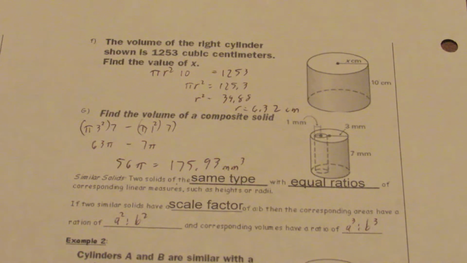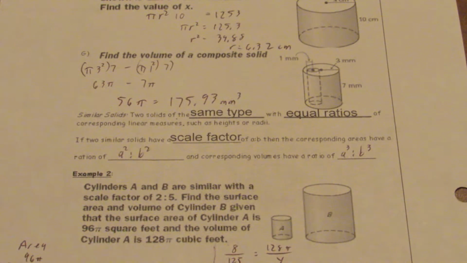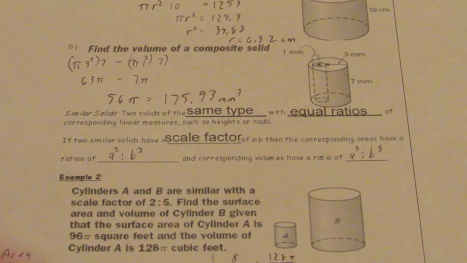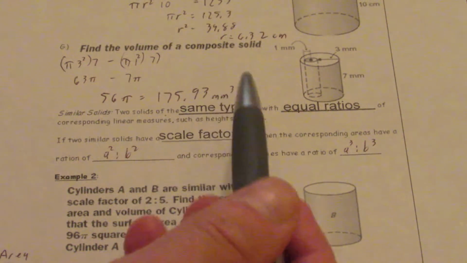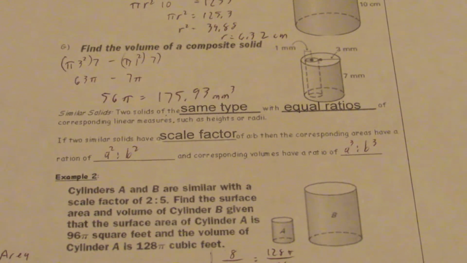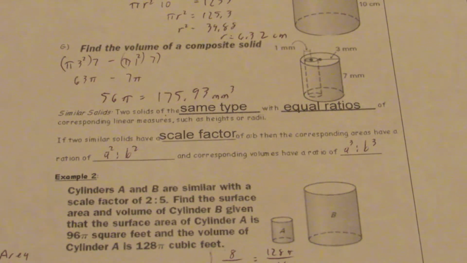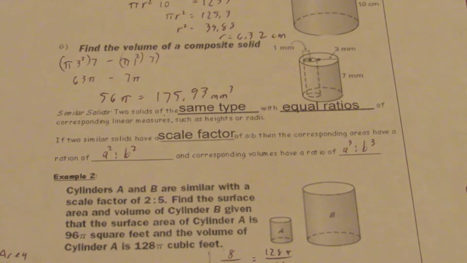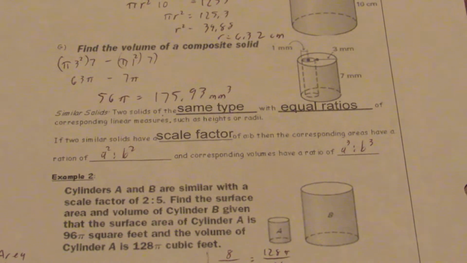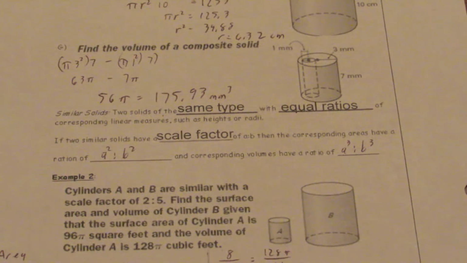Then the bottom of the sheet, what we're looking at is similar shapes. Right? So similar solids, two solids of the same type with equal ratios of corresponding linear measures, such as height or radius. All right? So same type, it's not just prism and cylinder, it would mean like a triangular pyramid or a triangular prism or a rectangular prism, and your side lengths would all need to match up, right? Not to be equal, but to reduce to the same thing, right?